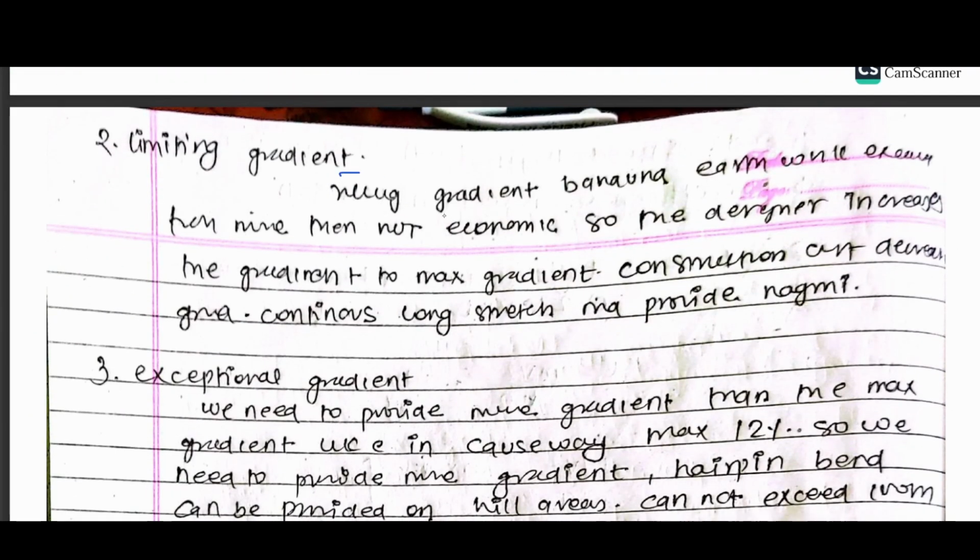What is limiting gradient? Mainly the limiting gradient is used when, while providing the ruling gradient, we need to have some earthworks. That means we need to cut and fill some portion, right? If I have to provide this kind of gradient and the topography is like this, then it will be okay because the cut and fill ratio is good.